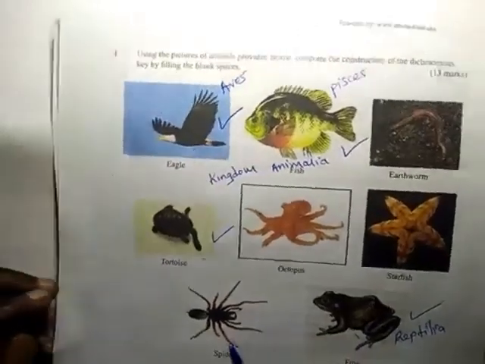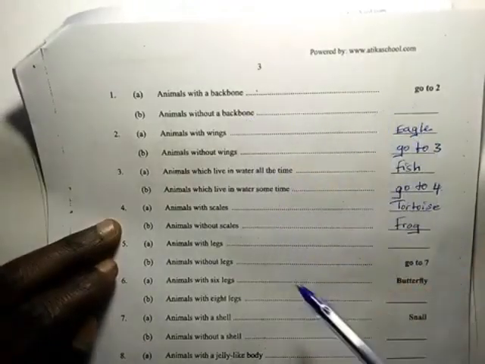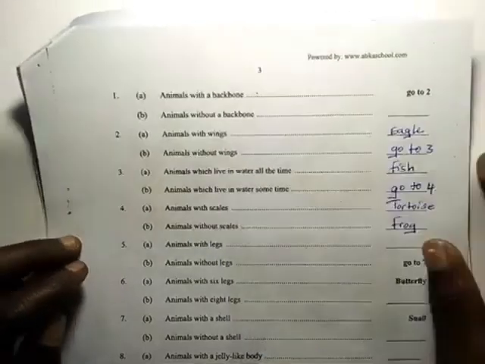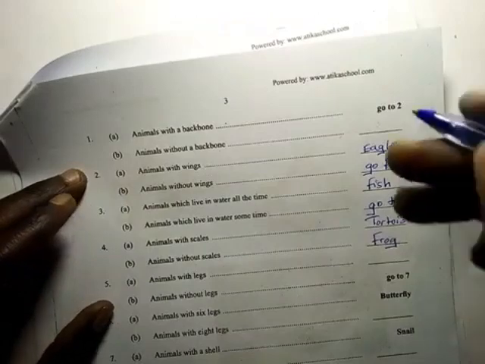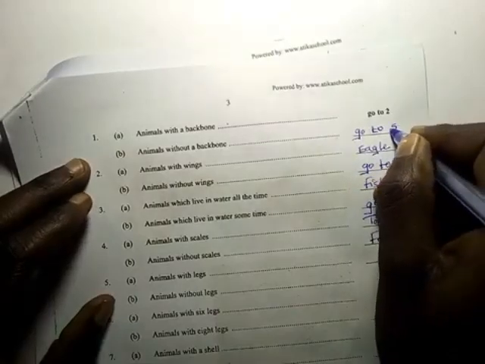You come to 1A, you didn't fill the space for B. Now because we have reached 4 and we are supposed to go to 5, you say here go to 5.